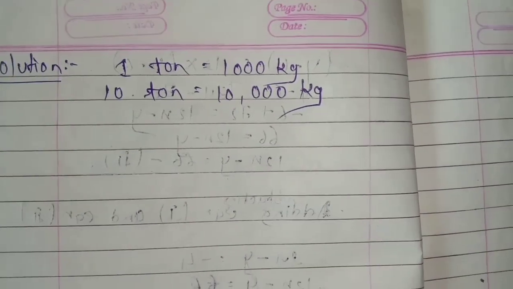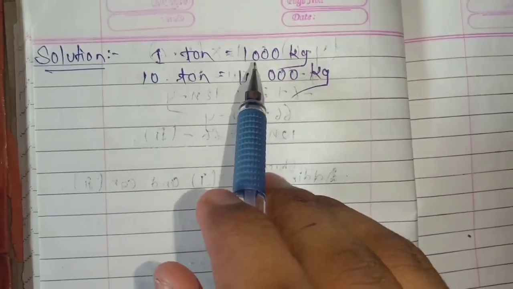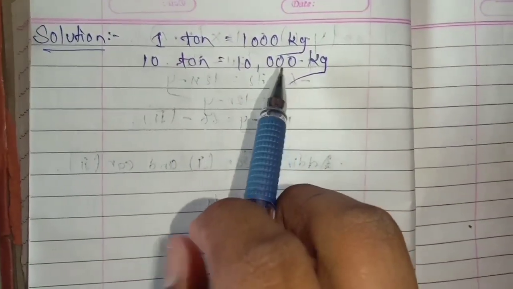In the solution, first of all we have to convert the tons. So 1 ton is 1000 kg, so 10 tons will be 10,000 kg.